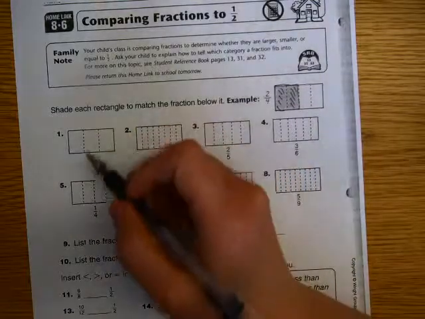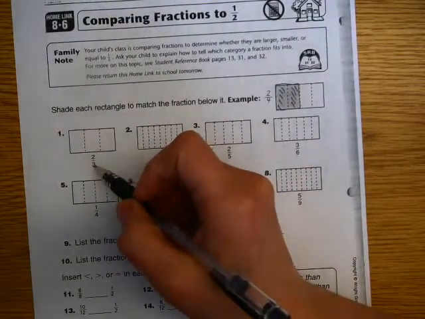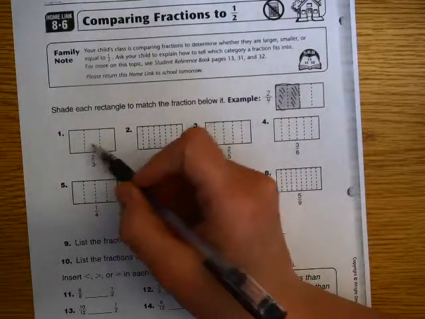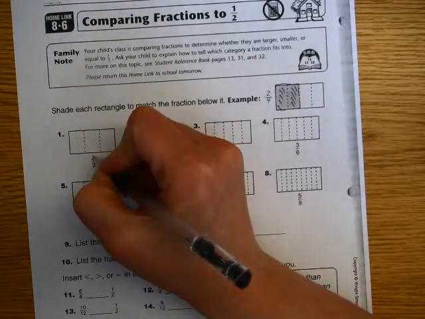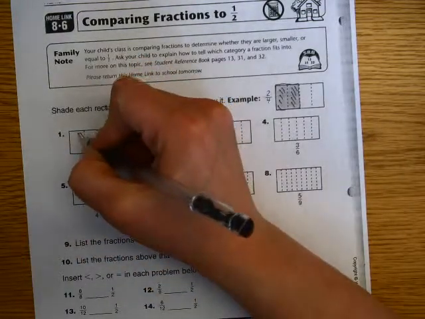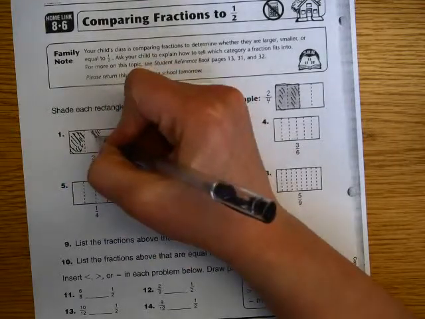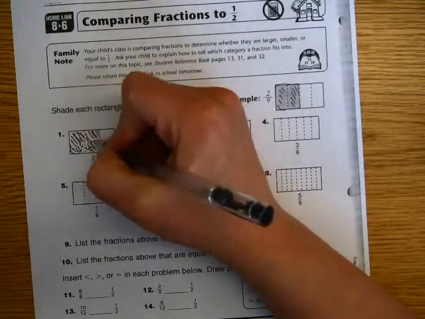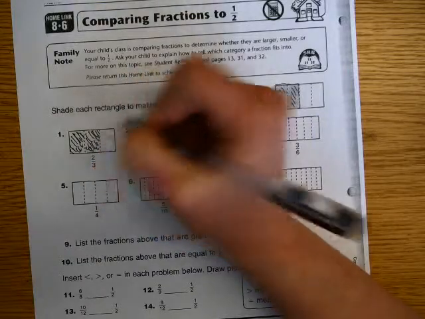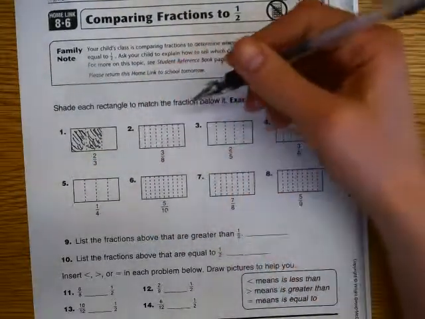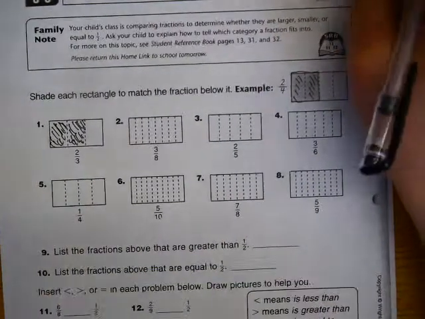Alright, so I look at this, I say, well, let's see, 2/3. I have 3 pieces, 1, 2, 3. I need to shade 2 of those pieces. Okay, you could have colored it in. I'm just going to shade it kind of like this. And you could have shaded 2 different pieces. You could have shaded this one and this one. As long as there are 2 pieces shaded, you're all set with that. I would accept it.